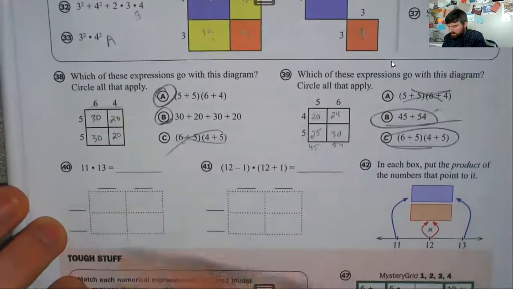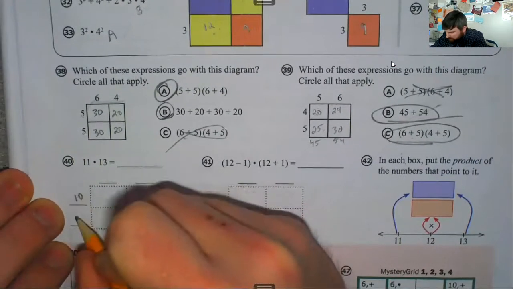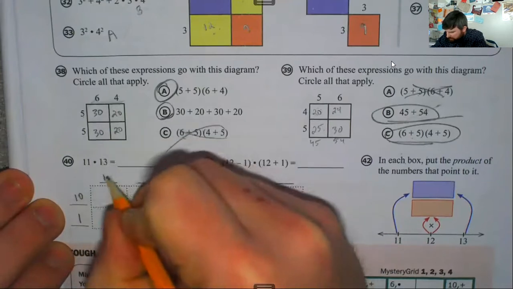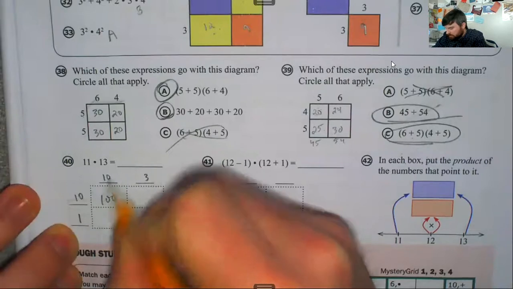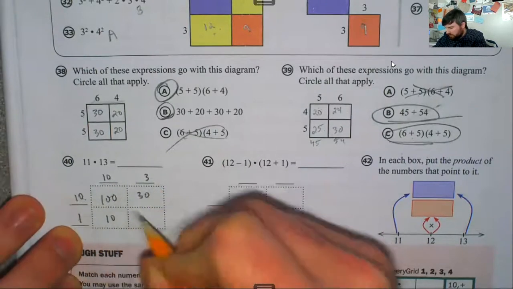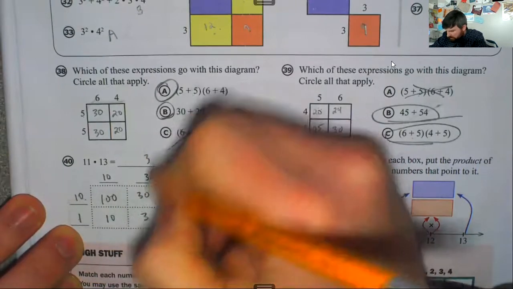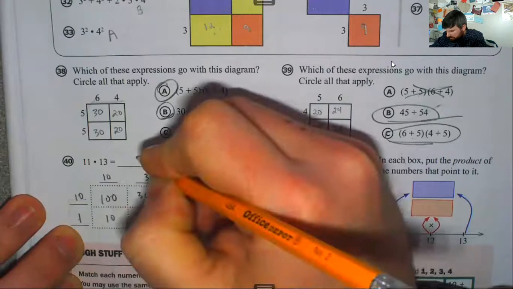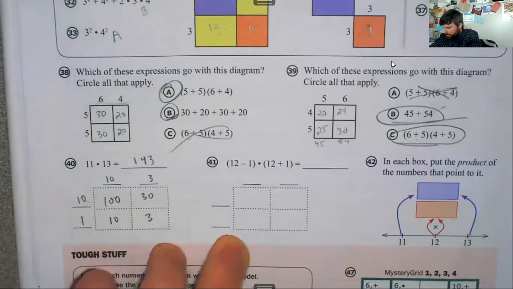Okay, use the area model here to do this problem. So we have 10 times 1 and 10 times 3. So 10 times 10 is 100. 10 times 1 is 10. 10 times 3 is 30. 3 times 1 is 3. So you got 3, 30 and 10 makes 40, and 143 there.